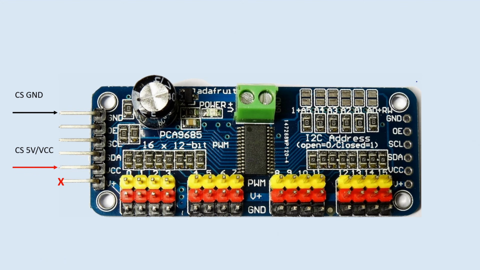All right, so to make the connection, since we're driving LEDs, we're going to be using the 5 volt to the VCC pin. This powers the onboard chip, but it also powers the LEDs through the PWM pins. We won't be using the V plus pin for LEDs. We're actually going to use it, I'll explain that in a second. But the V plus pin is tied to this external port for an external power supply.